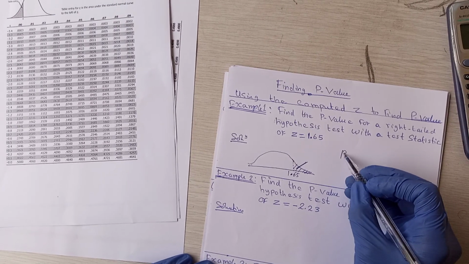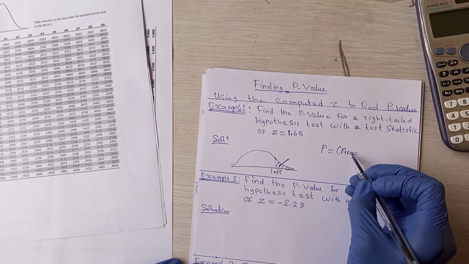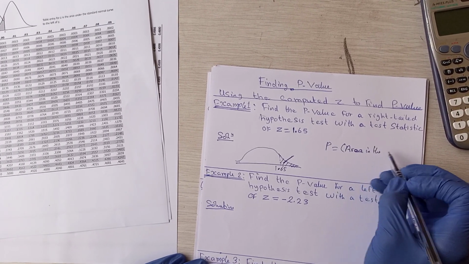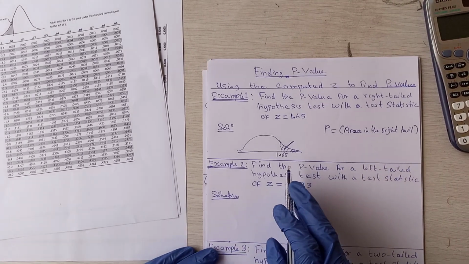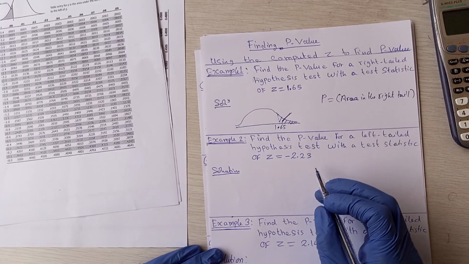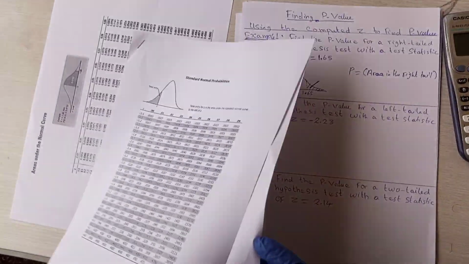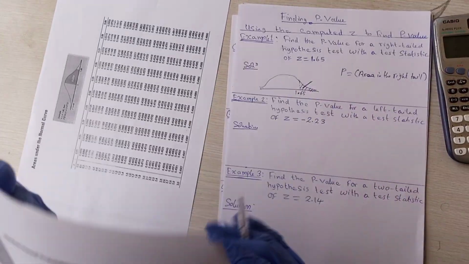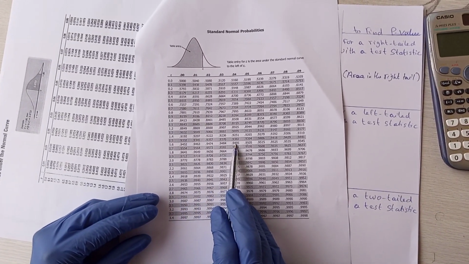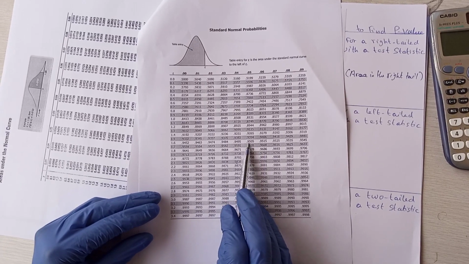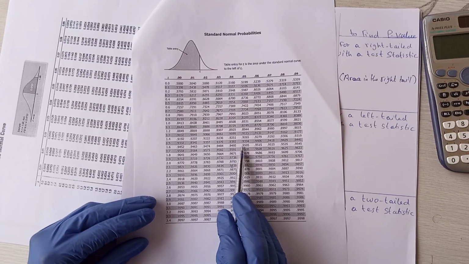So therefore, the p-value is the area in the right tail. For this particular one, the area in the right tail is the p-value. So let's see how to find the area in the right tail. To do that, you take your z table, then you check for 1.65 on the positive z table. 1.65 is here, 0.9505. There is a point here, meaning 0 comes before the point, so 0.9505.